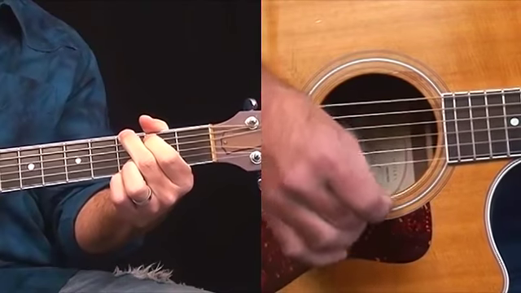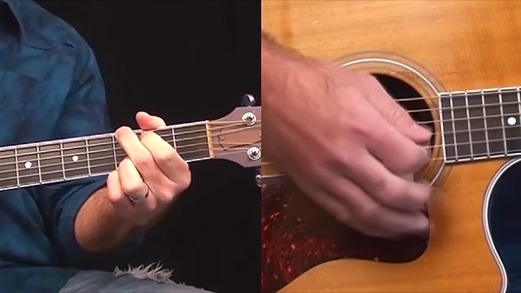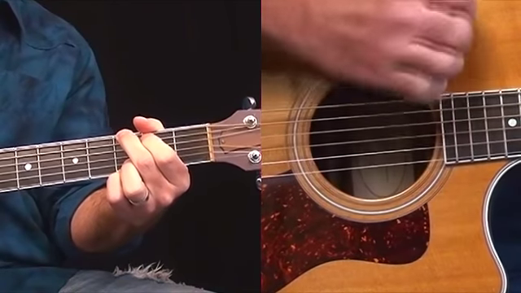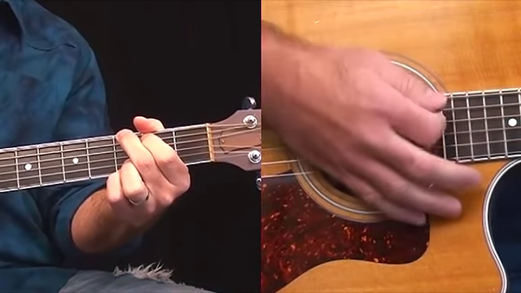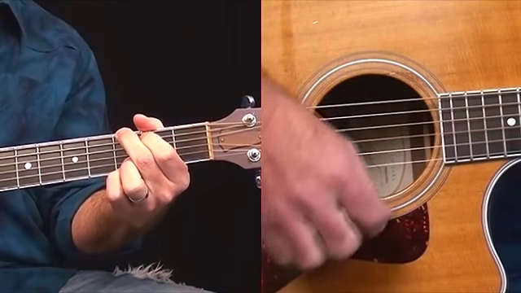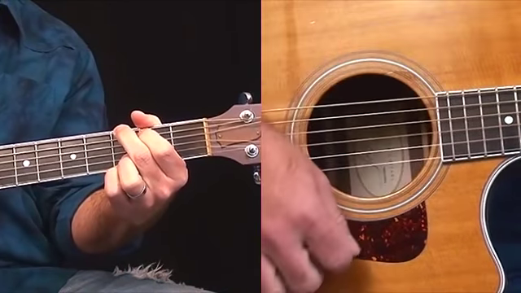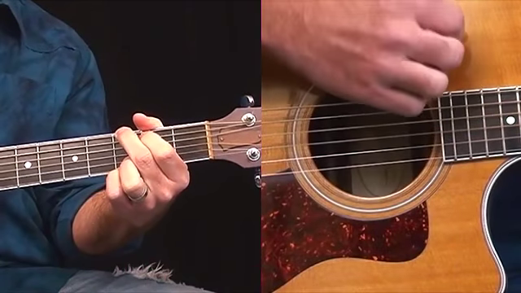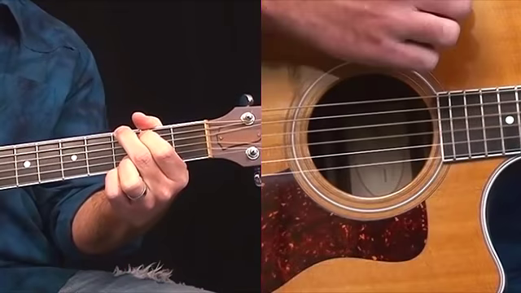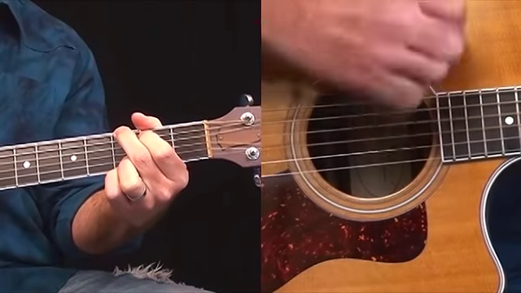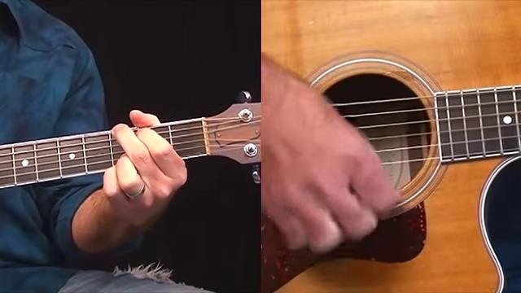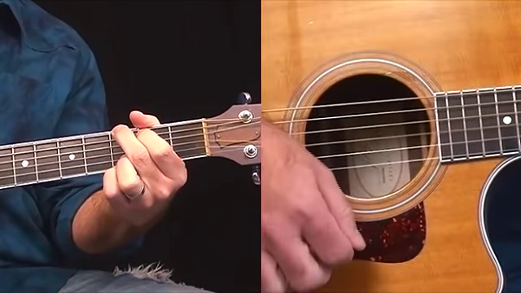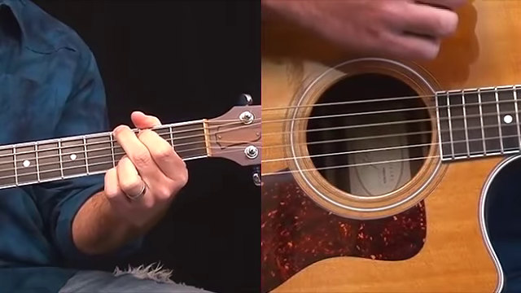Well, obviously we can't say "and a half" all the time, so we just say "and." So then we get this kind of thing with all the eighth notes. It's 1 and 2 and 3 and 4 and 1 and 2 and 3 and 4 and.